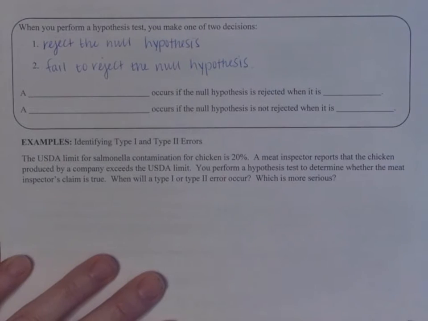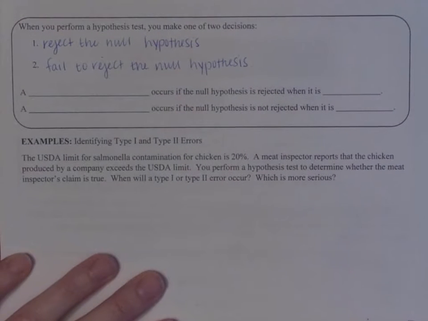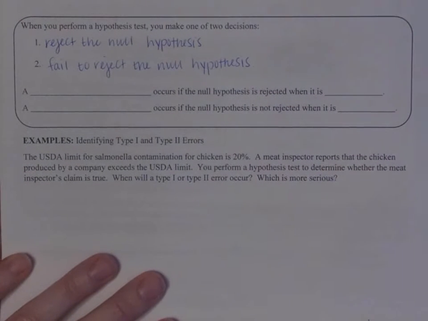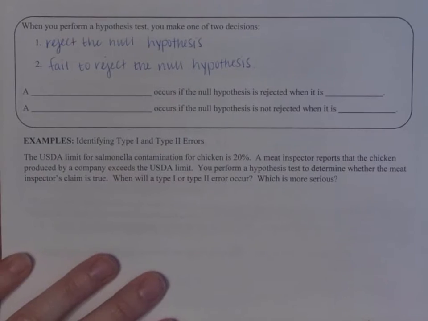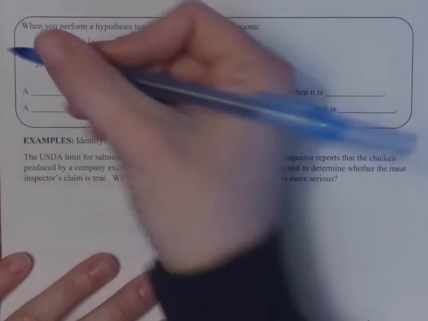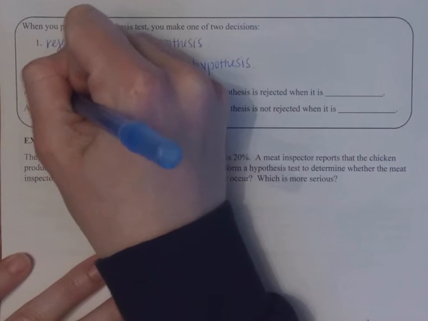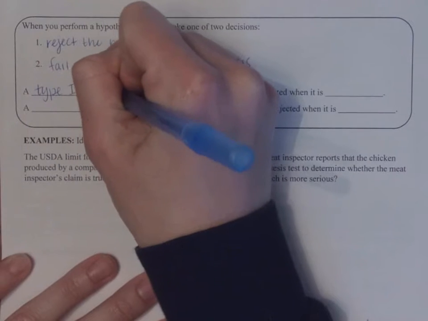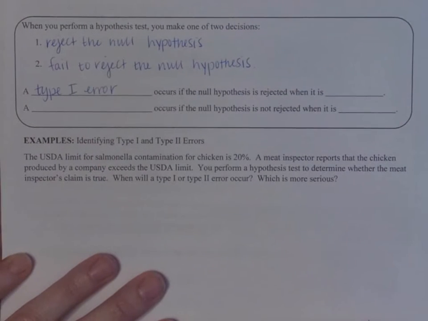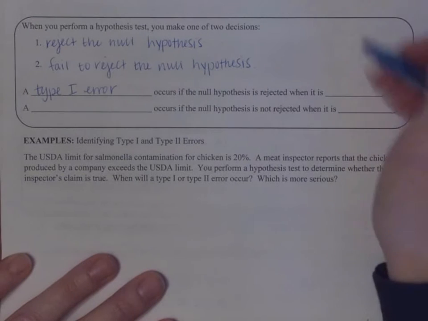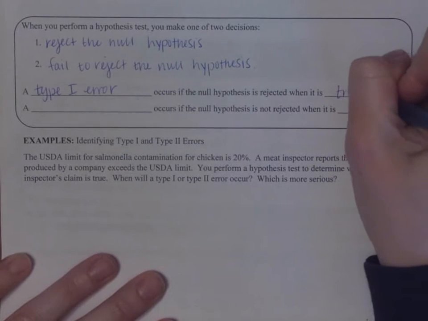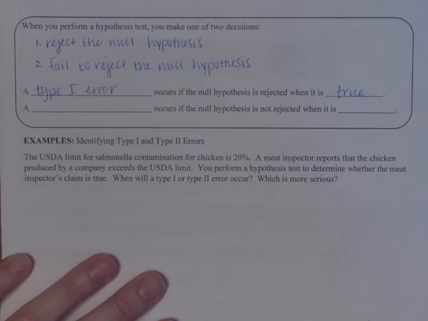So there are two types of errors that can happen when it comes to rejecting or failing to reject. You can have a type 1 error, which occurs if the null hypothesis is rejected when it is true. So when something is true and you reject it anyway.